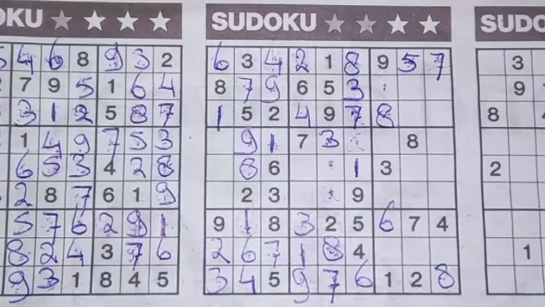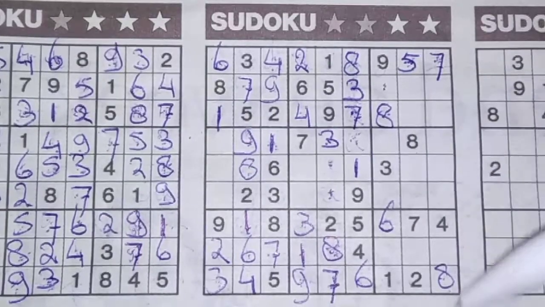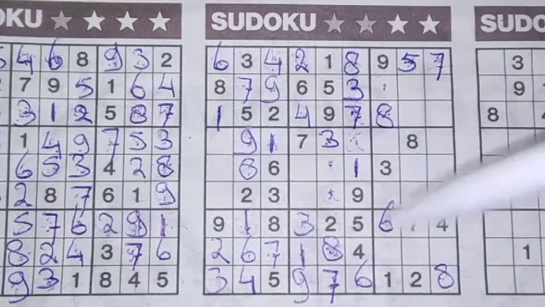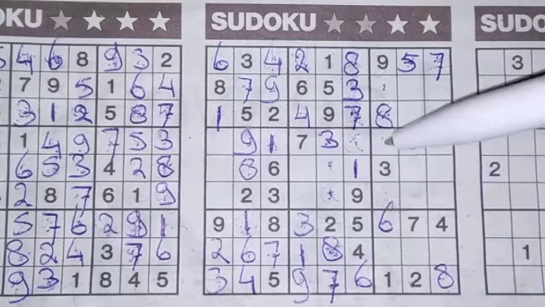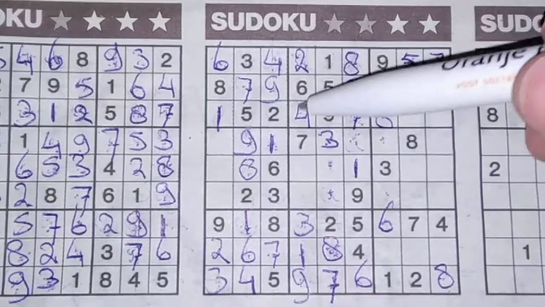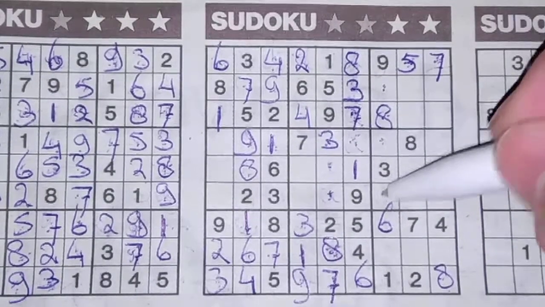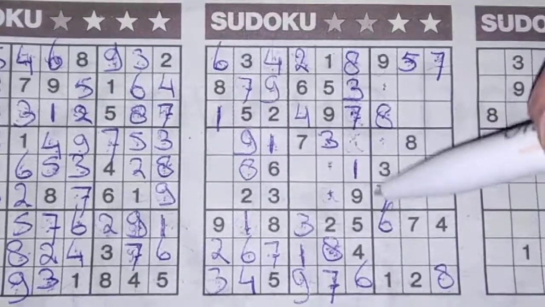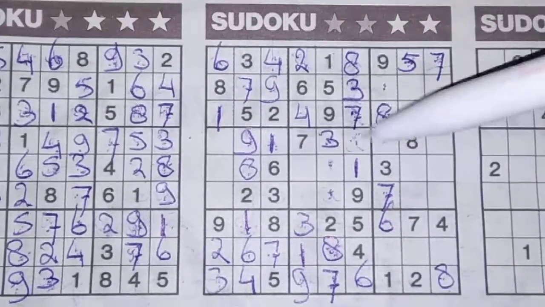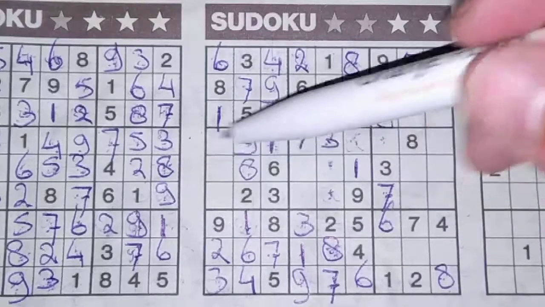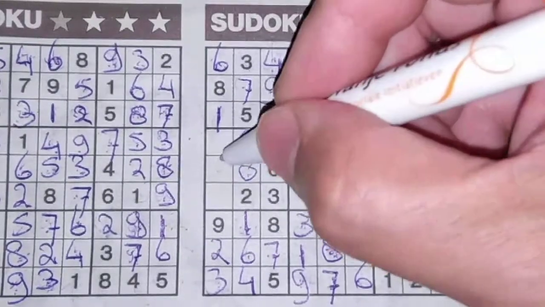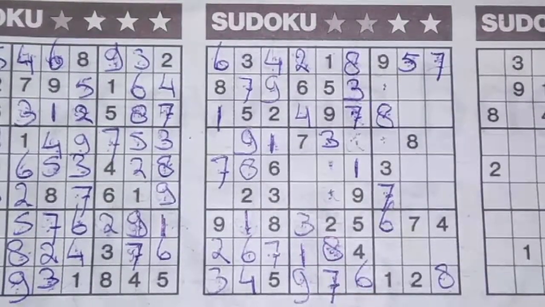7 in this column, 7 in the column next. So in that column, the only 2 places for a 7 are here or there. But I see here 7, no 7 there, 7 should be here. 7 in this row, 7 in that row. So in the middle row, the only place for a 7 should be here.